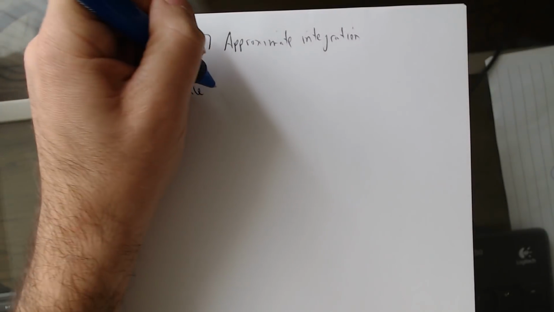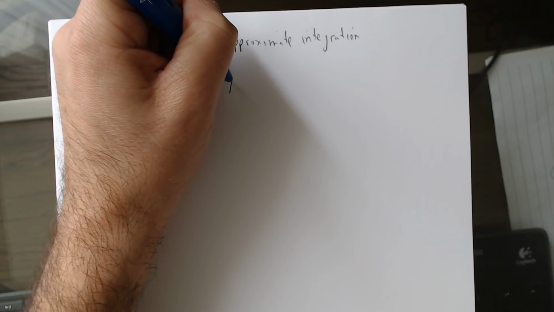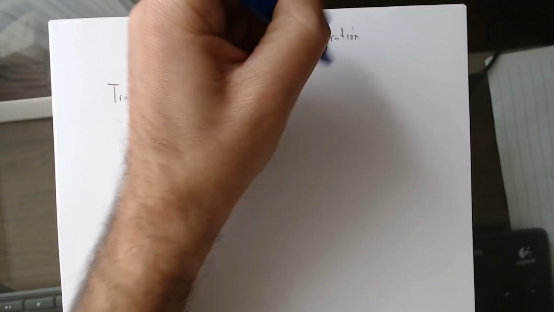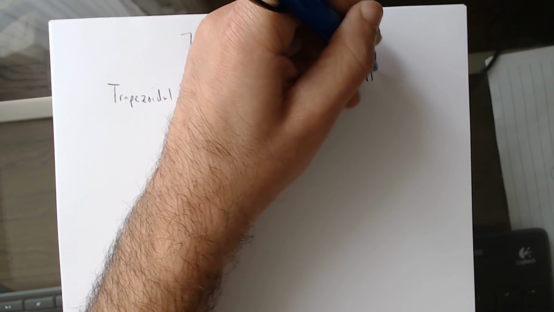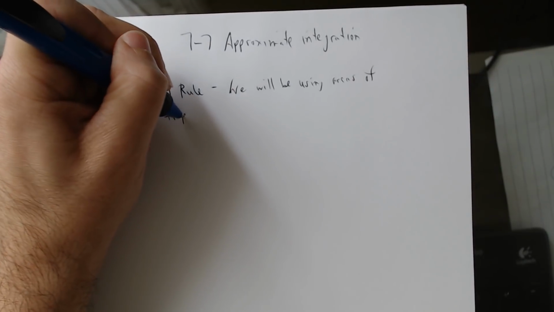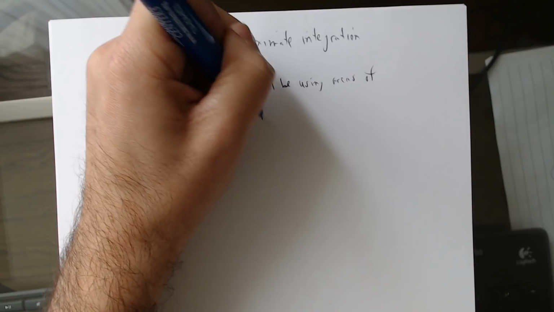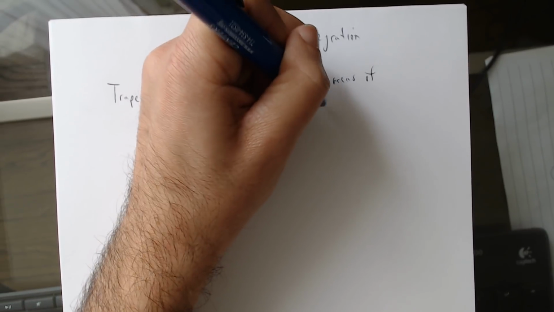So basically, we will be using areas of trapezoids to approximate area under curves.